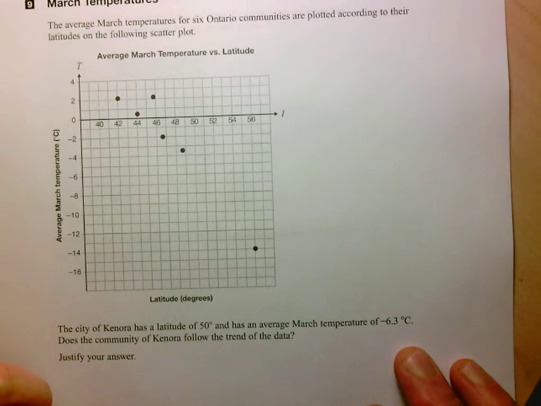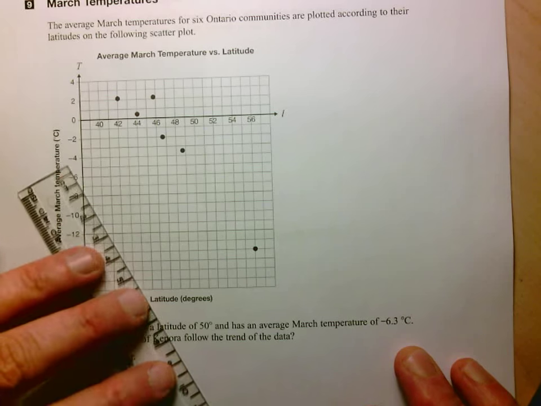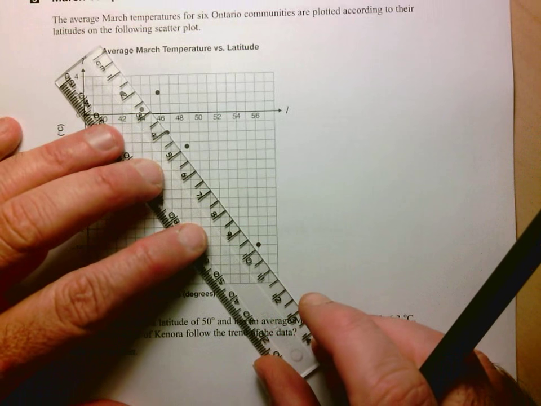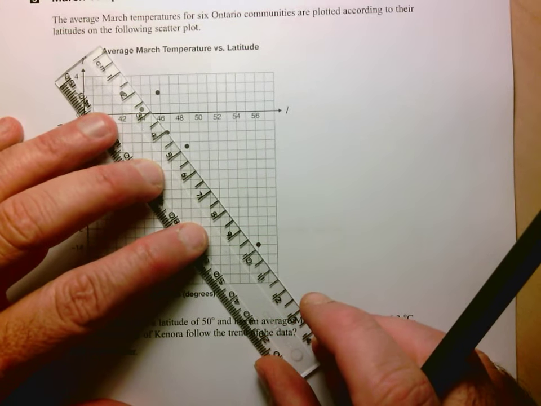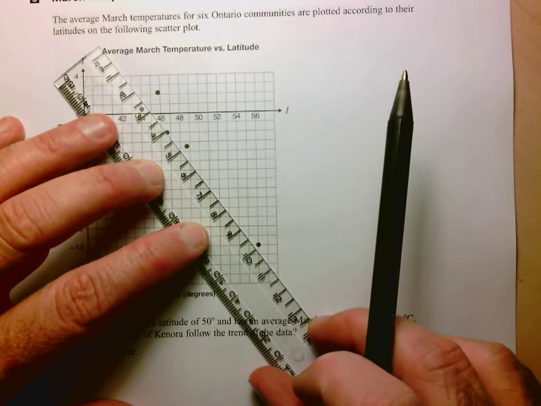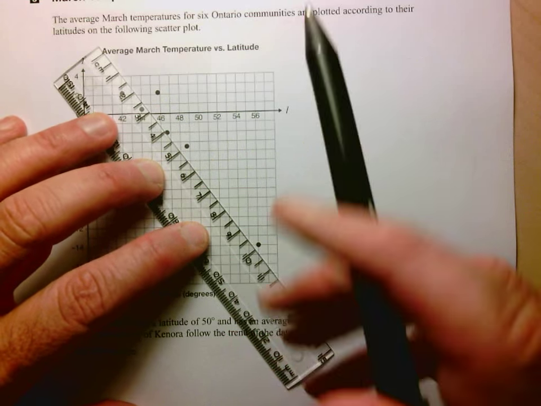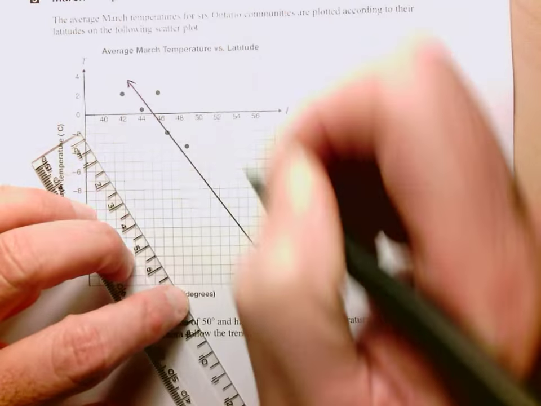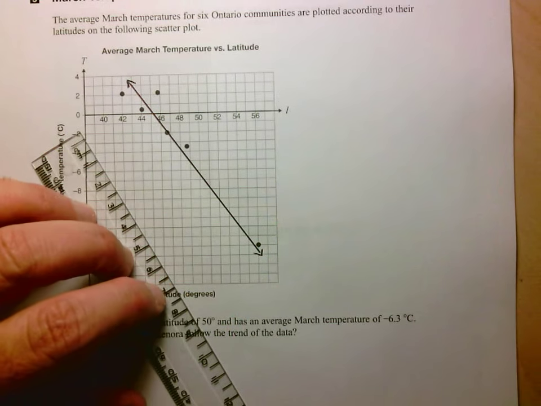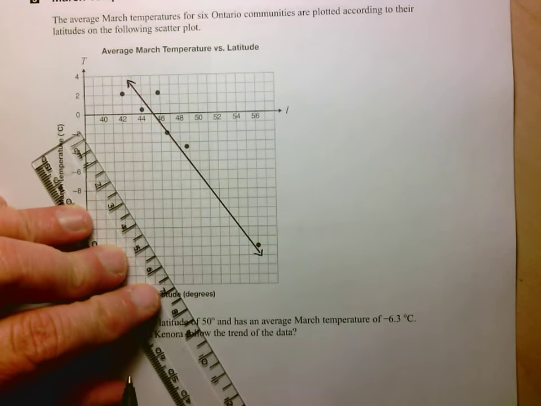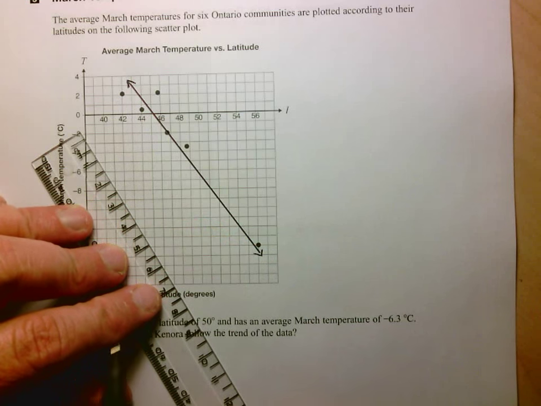Okay, so the first thing I'd want to do is represent this with a line of best fit. So remember, I want a line that's close to all the points, and I should try to get about the same number of points above the line as below the line. So I think if I draw something like this, that's a pretty reasonable line of best fit. So as long as you draw something that's reasonable. Okay, so I've got 3 points above the line and 2, well, this is just right about on the line. Good enough, since that one's very close anyways.